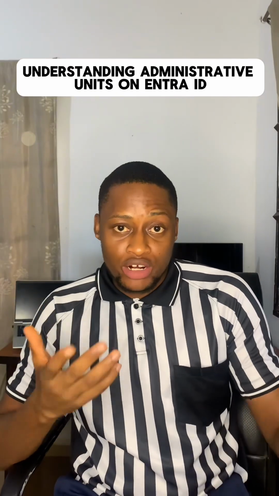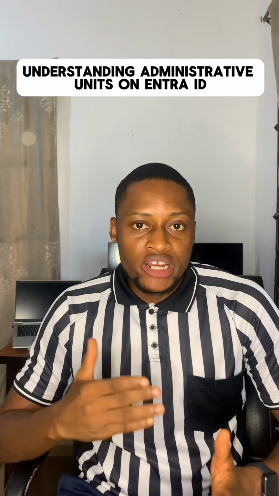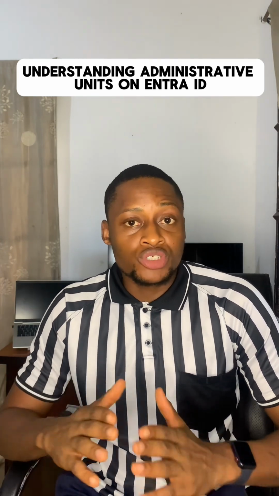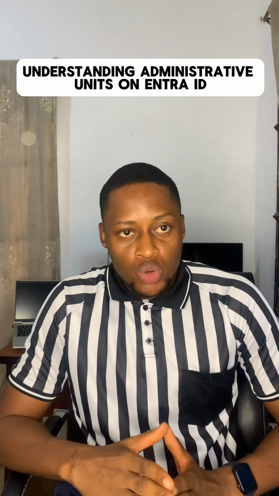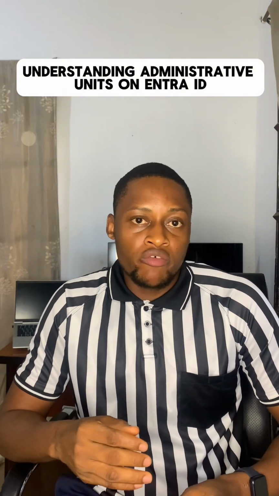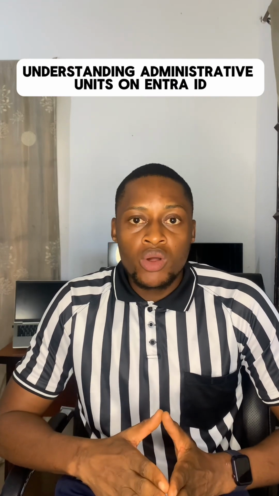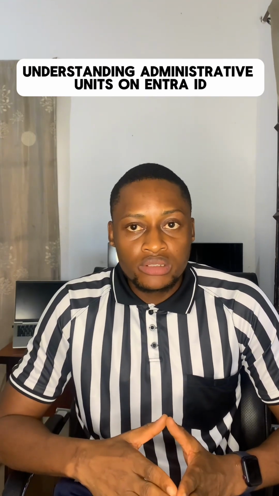Let us begin with this analogy. Imagine you work in a large organization that has members of staff, resources and assets across different parts of the world. You would agree with me that one of the best ways of managing these resources, staff members and facilities effectively will be by segmenting them into different units.